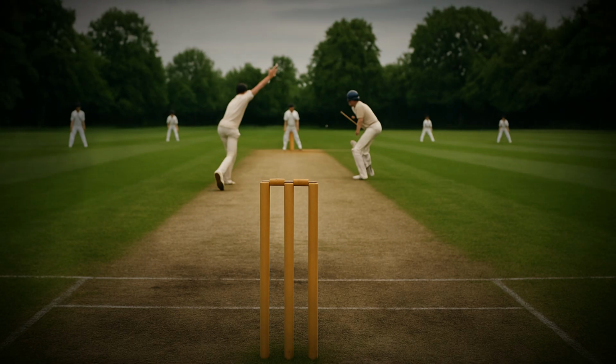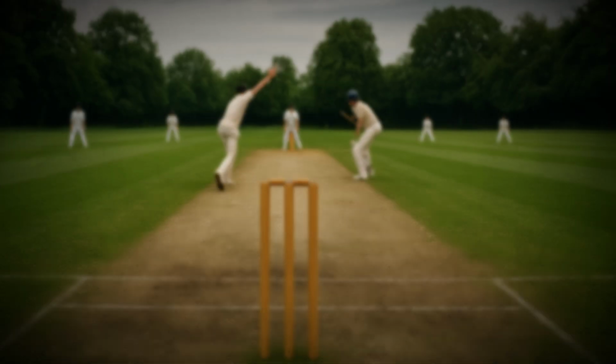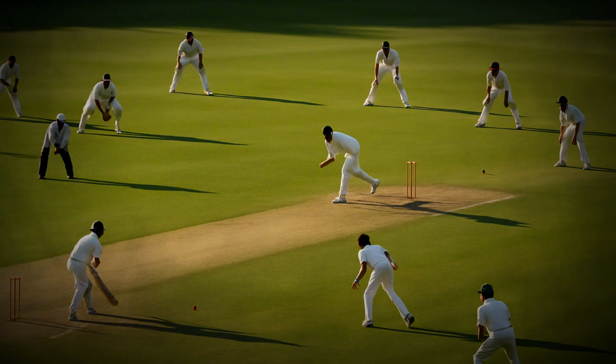At the beginning of a match, a coin toss determines which team will bat or bowl first, a decision that often depends on pitch conditions, weather, and team strengths. Once the match begins, 2 batters from the batting team take the field and position themselves at opposite ends of the pitch, standing at the strikers' and non-strikers' ends respectively.